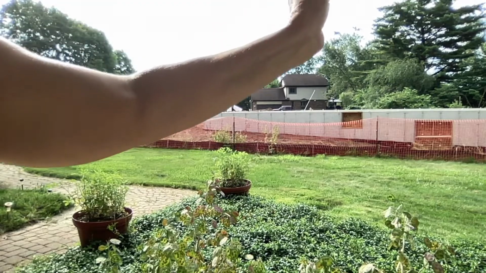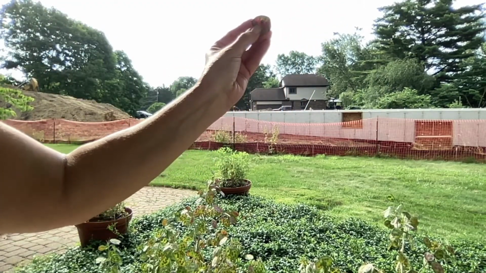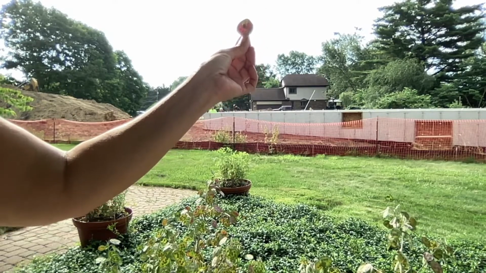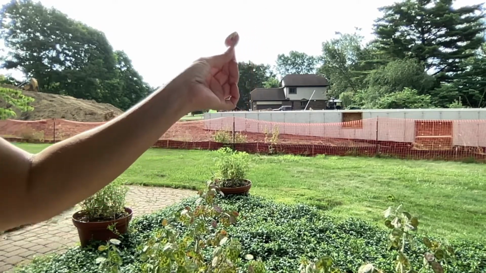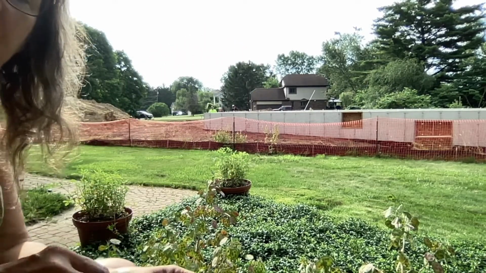I only see, do you see? Can you see that? I only see one seed there. I see other little tiny, those would probably be the filaments, I would imagine, right? Some of the other structures.